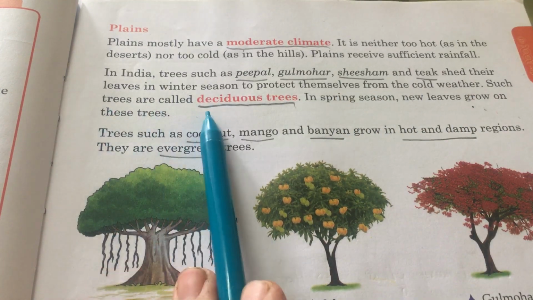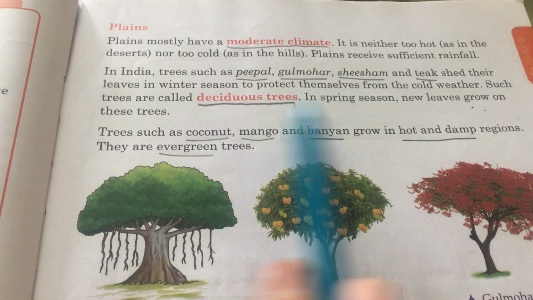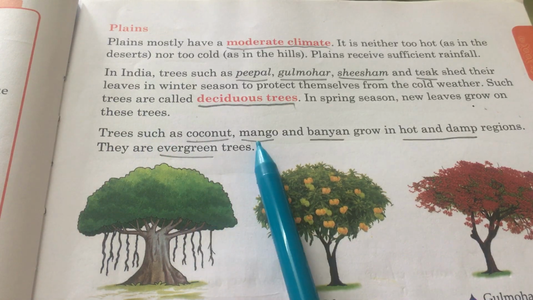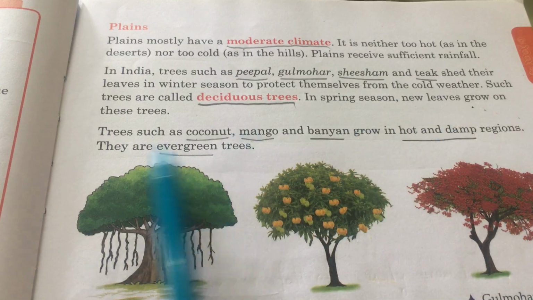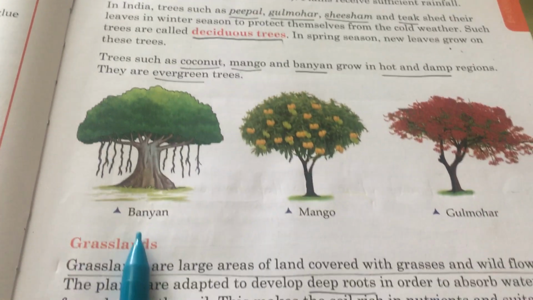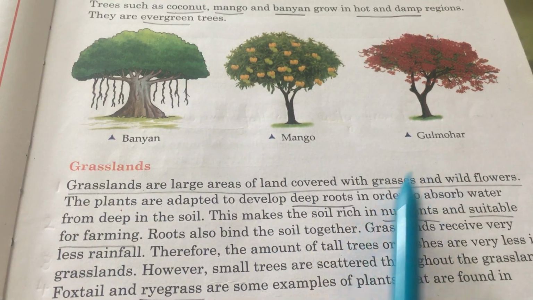Such trees are called deciduous trees. In spring season, new leaves grow on these trees. Trees such as coconut, mango, and banyan grow in hot and damp regions. They are evergreen trees. This is the picture of banyan tree, this is the mango tree, and this is the kumar tree.